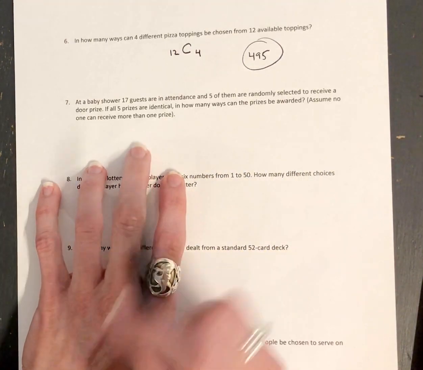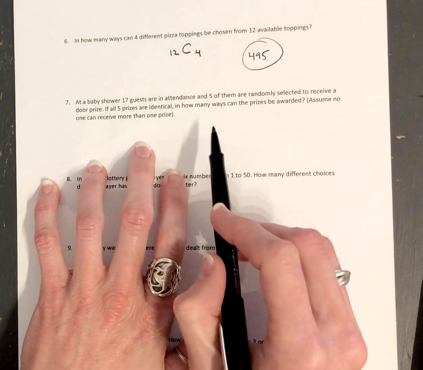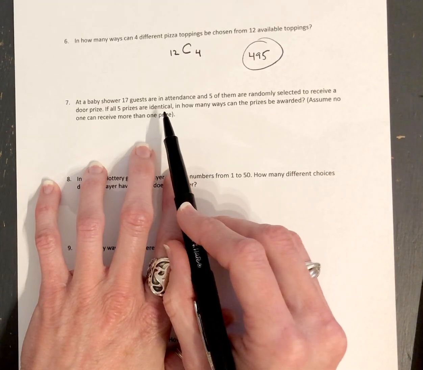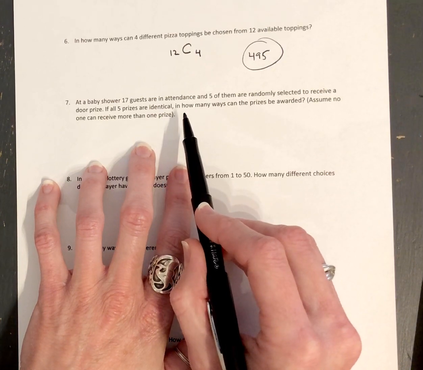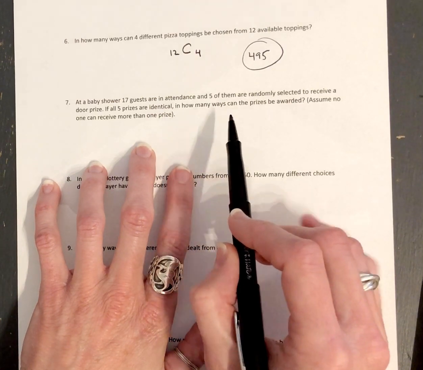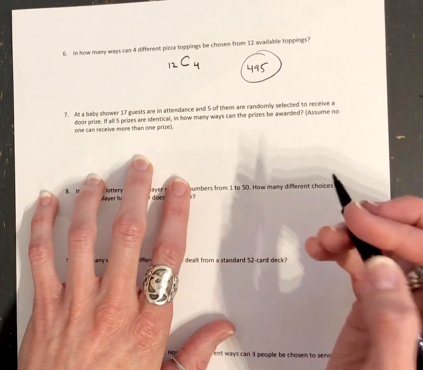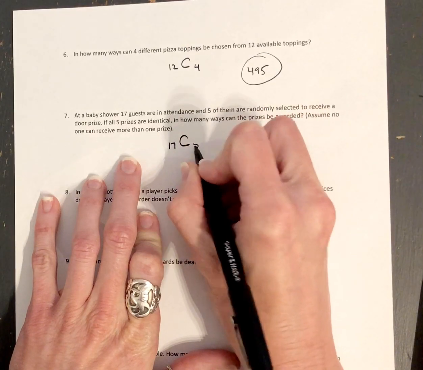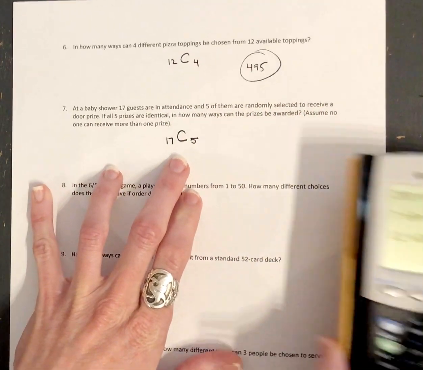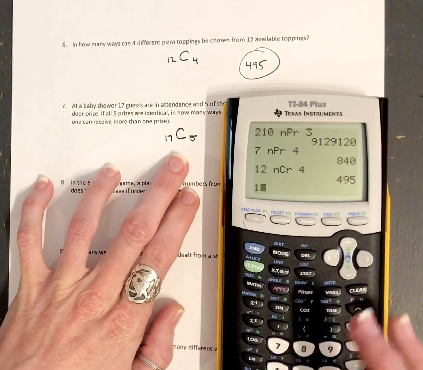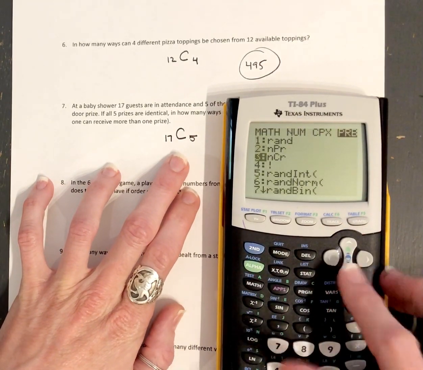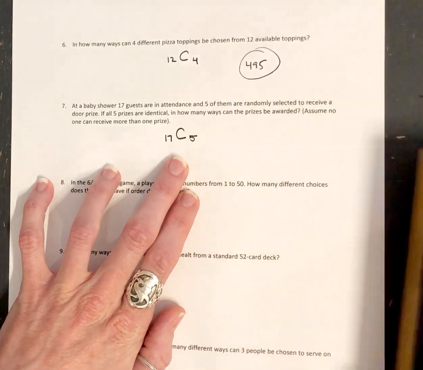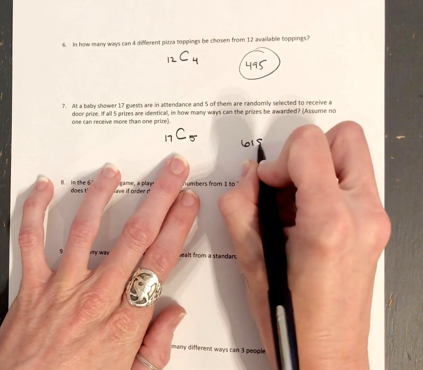So they're telling us there that repetition is not allowed. That means we're going to combinations or permutations. And it says all 5 prizes are identical. So you're going to get the same thing whether you get the prize first or second or third or fourth or fifth, which means the order does not matter. So out of 17 guests, I want to choose 5 of them to get the prizes. And so that can happen in 6,188 different ways.